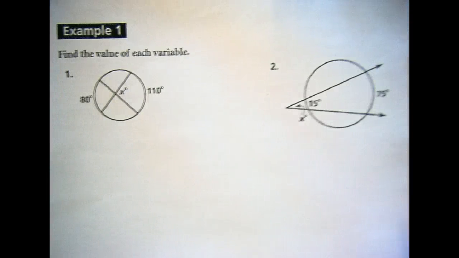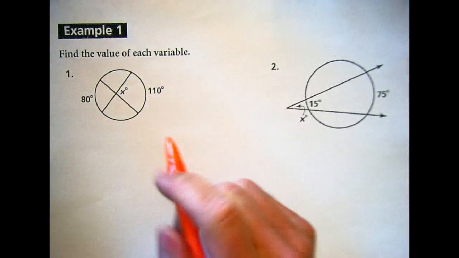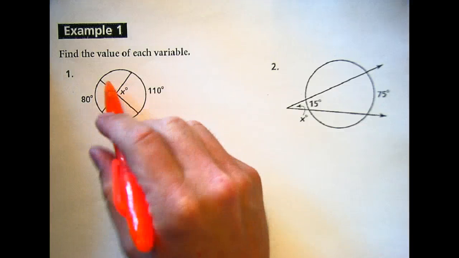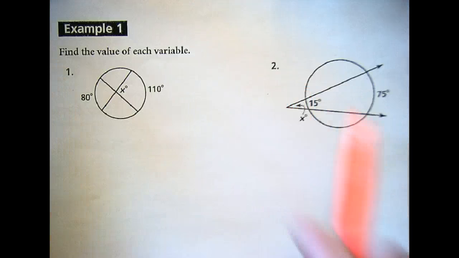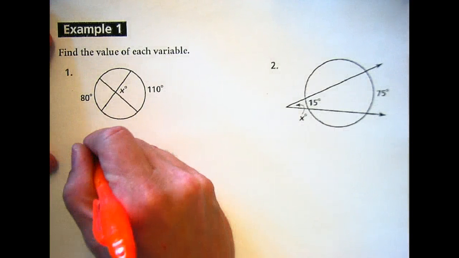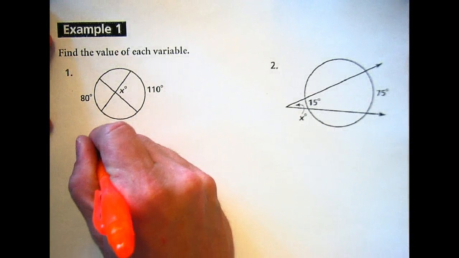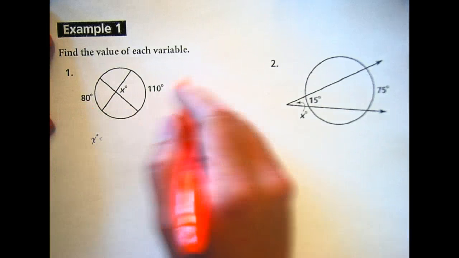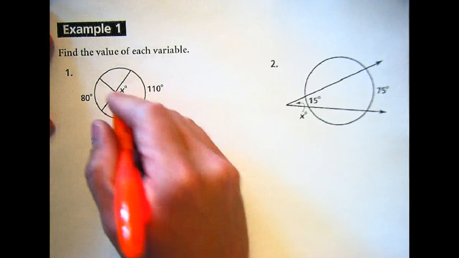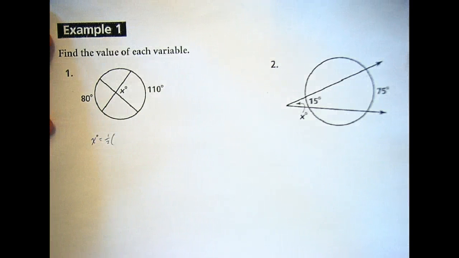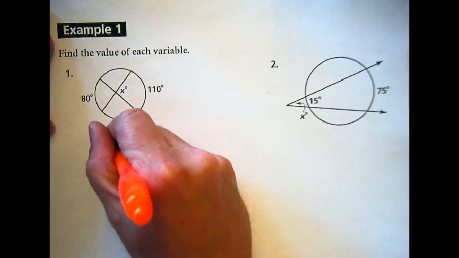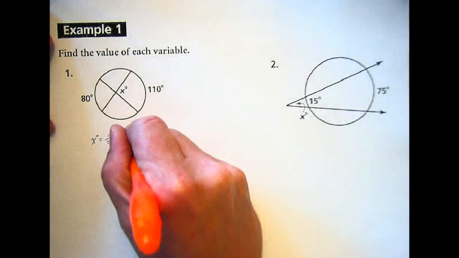Now let's go through these examples. So this is off your worksheet, example number 1. I want everyone to calculate what x is, and then I want you to do the same thing for number 2 there. Okay, use your formula, show work, please. Using the formula, measure of angle x is equal to 1/2 angles inside. So it's, what is it? 110. Good, 110 minus 80.